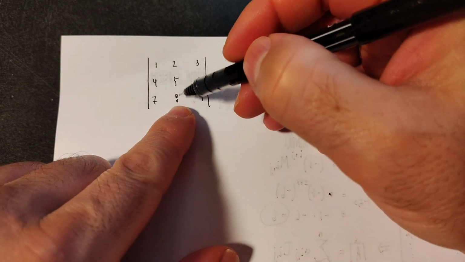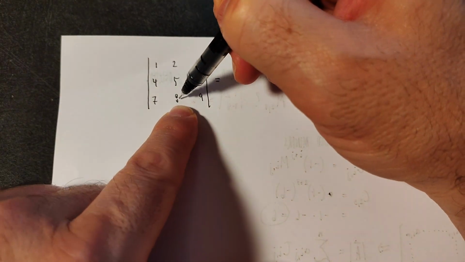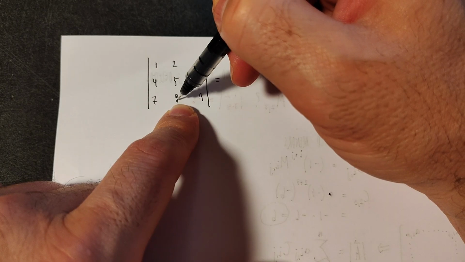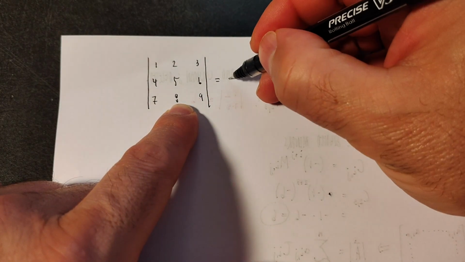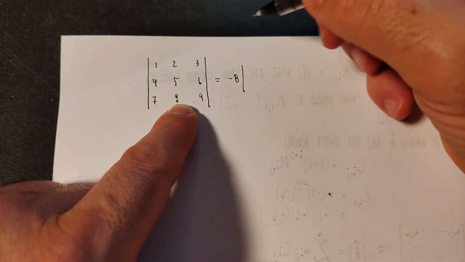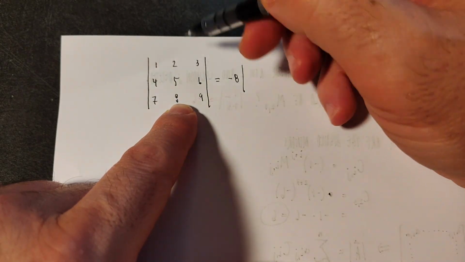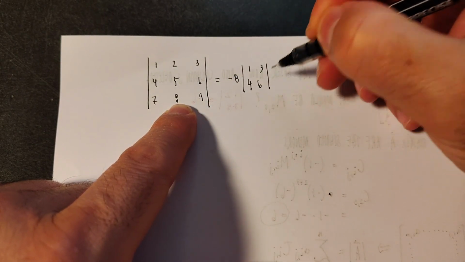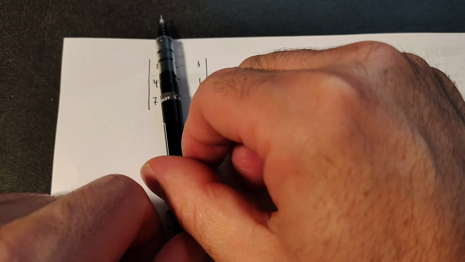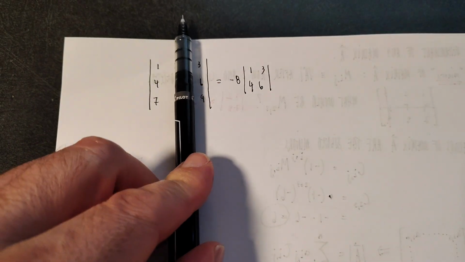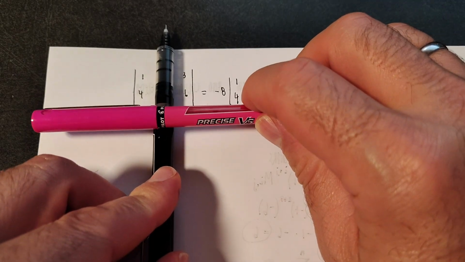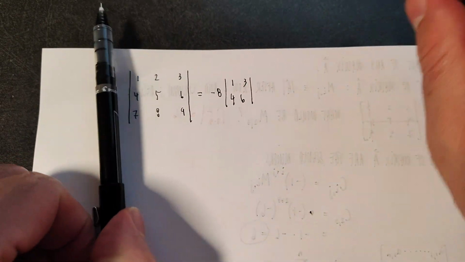So this is going to be, let's see, this is in position 3, 2, right? So that's going to be a negative 1. So it's going to be negative 8 times the determinant of 1, 3, 4, 6. And again, how did I get that? I got rid of this column here, and I got rid of the bottom row. And what's left over is 1, 3, 4, 6.